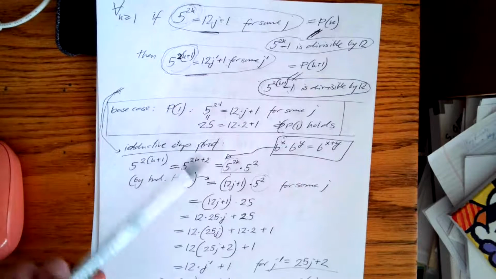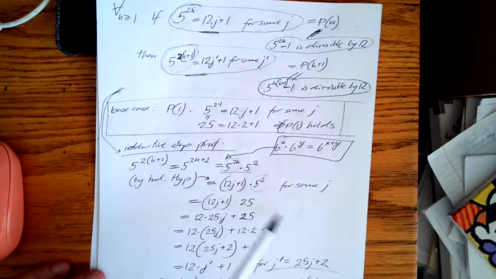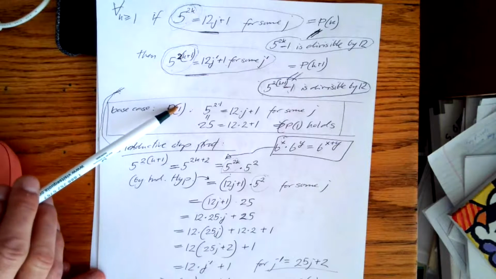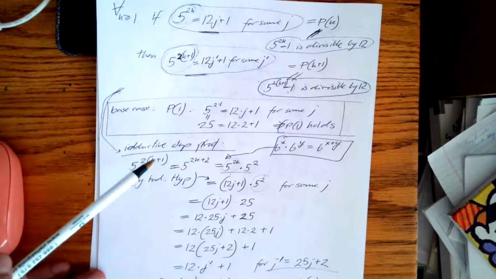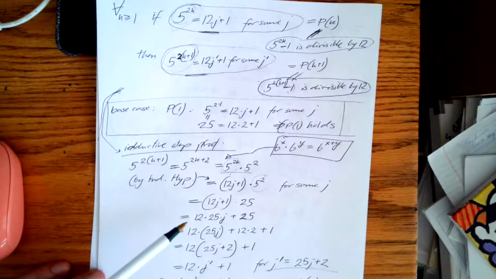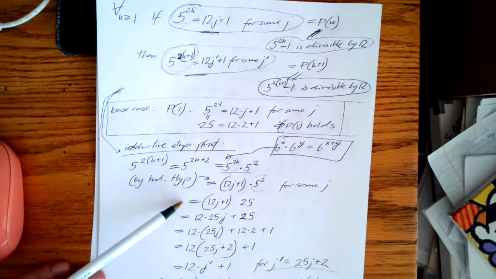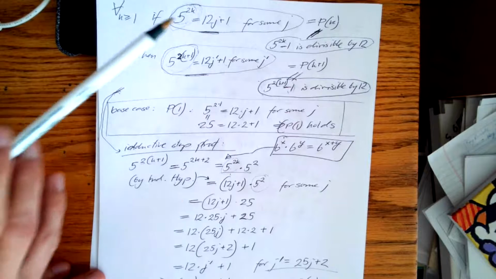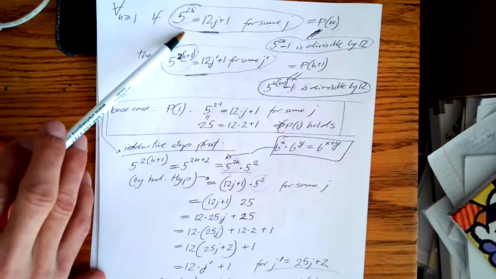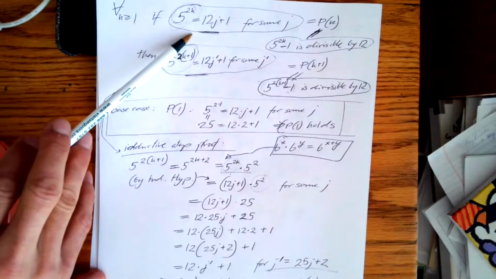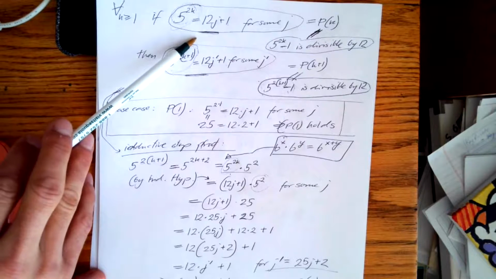But the power of induction means that indeed this base case, very simple, and this inductive reasoning, which in the end is fairly simple too, does imply that this predicate holds for every integer k.